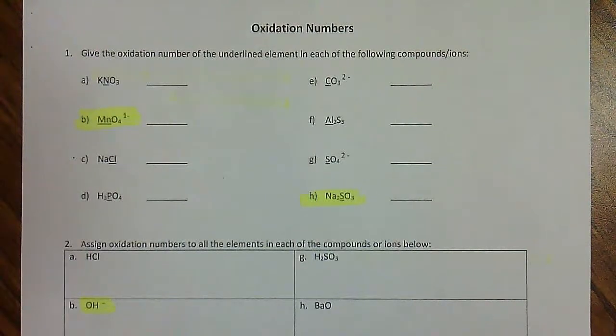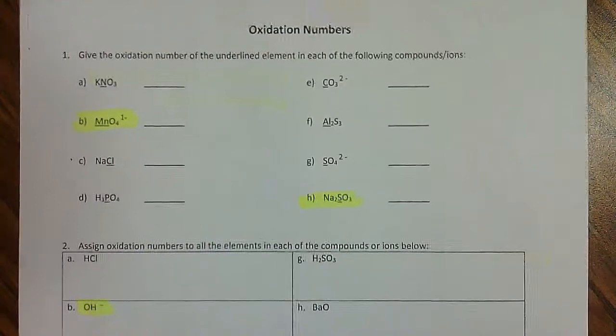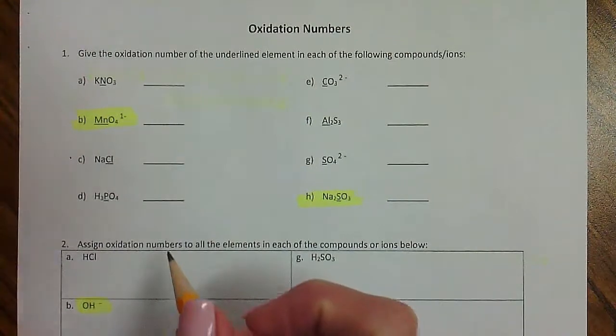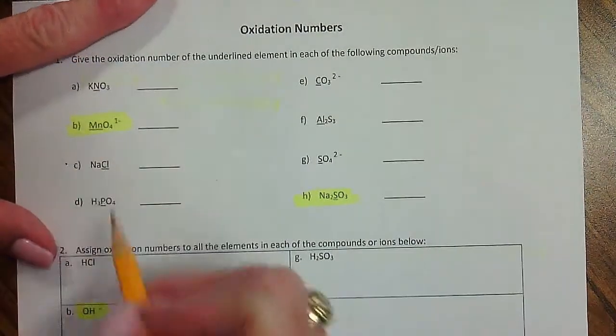Hi there, this is the homework tutorial for oxidation numbers and for redox. Earlier in the year, and I think we've reviewed them now, we have some rules for oxidation numbers, so you'll want to refer back to those as we determine oxidation numbers for some of these. Okay, so we'll start with letter B here.